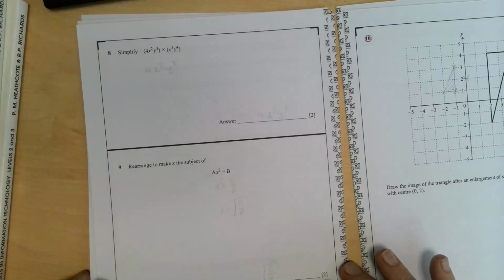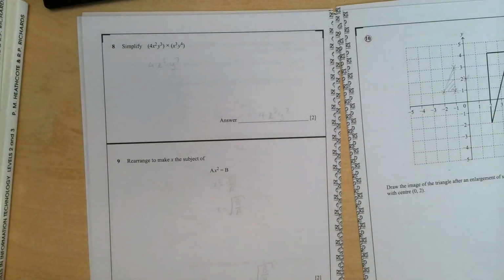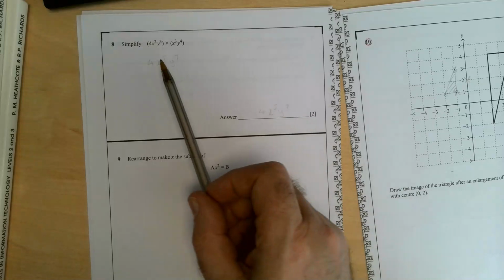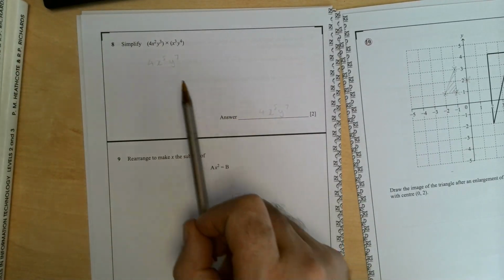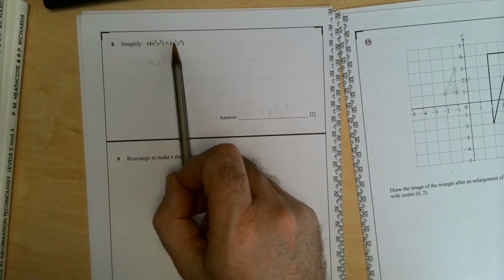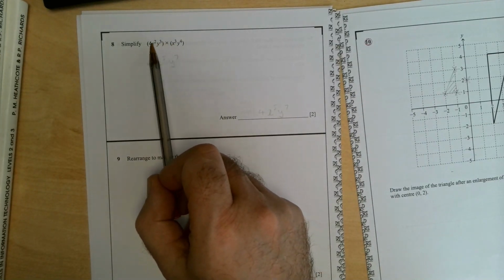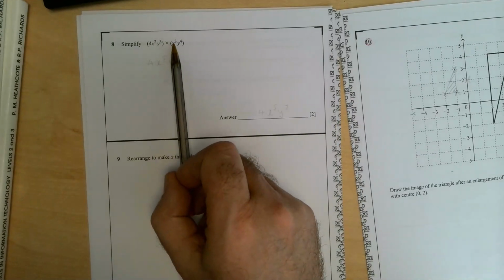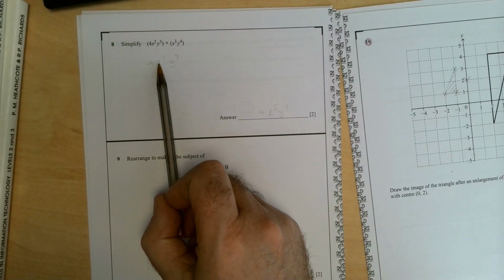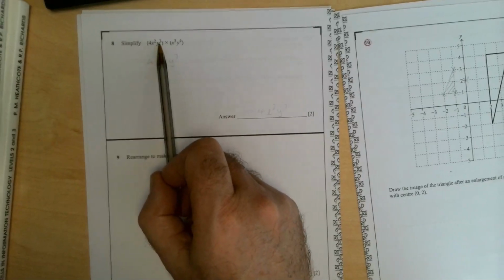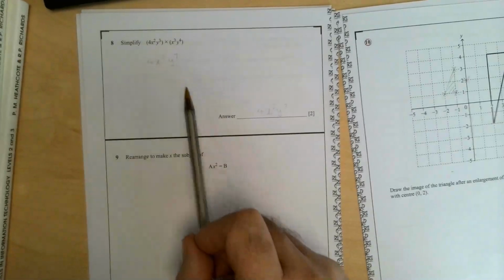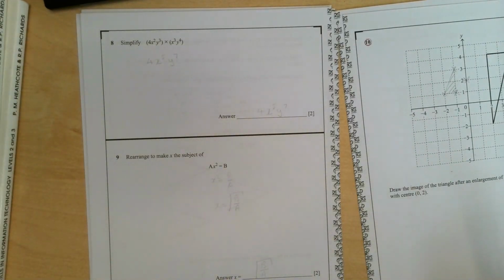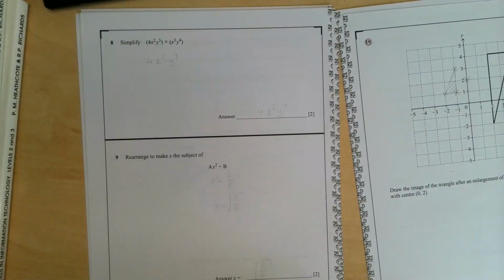Okay, question 8. We're asked to multiply these. The numbers: only 4, so still 4. When you're multiplying powers, you add the powers. So x squared times x cubed gives me x to the power of 5, 2 plus 3. y to the power of 3 times y to the power of 4 gives me y to the power of 7. So it's 4x to the power of 5, y to the power of 7.